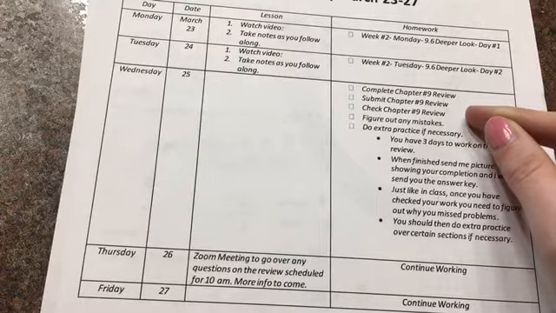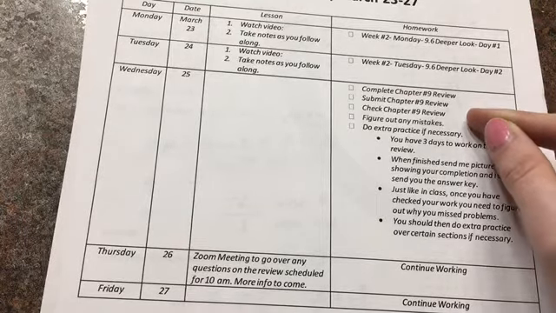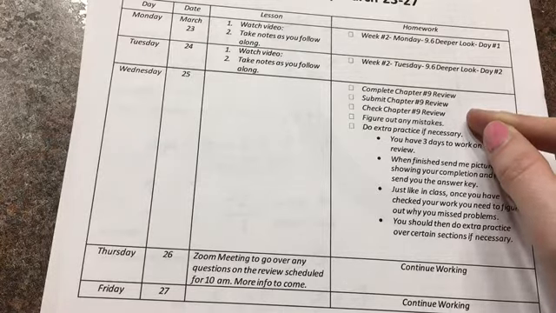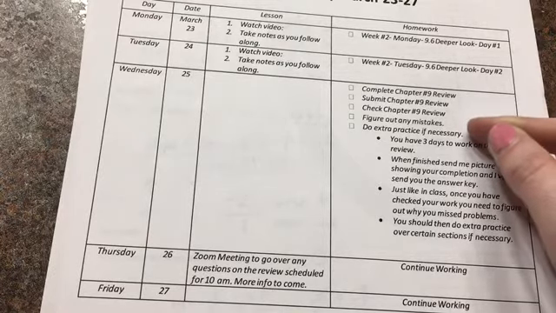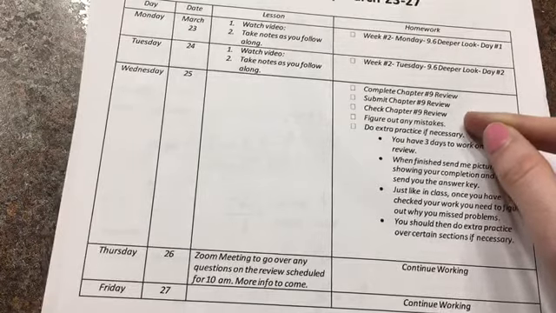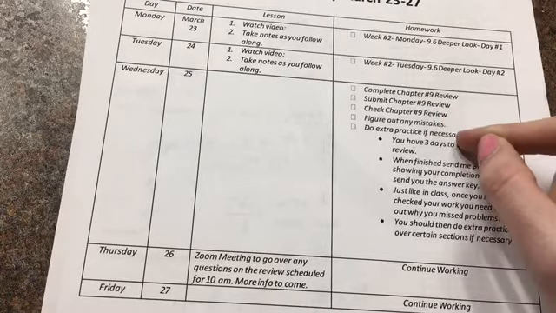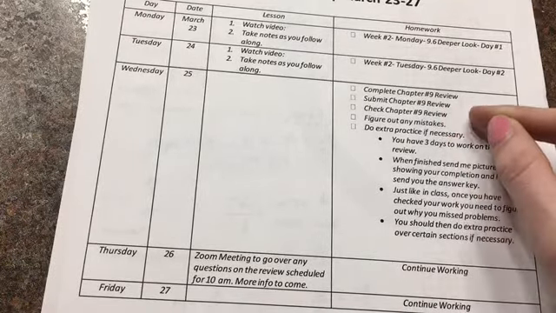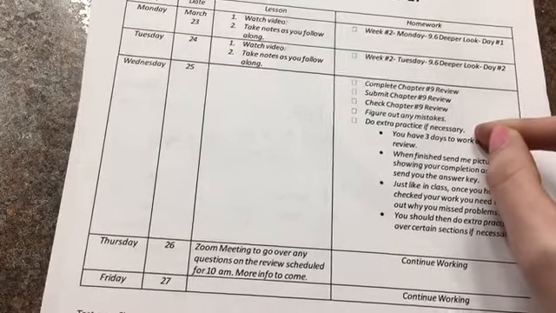I will then email you the answer key. So once I've seen that you've done it, I'll give you the answer key just like in class. Remember, you would show it to me that you finished, and then I would give you an answer key. That's what we're going to do again. You're going to check it. You're going to figure out any mistakes. Let me know if you need any help with that, and do extra practice if necessary.